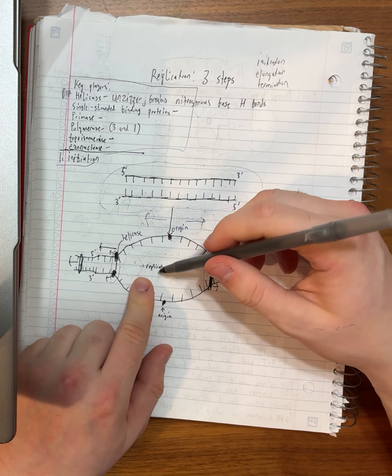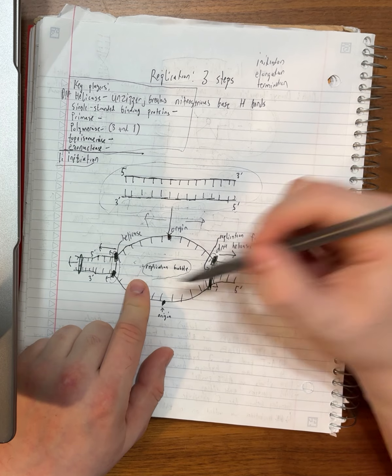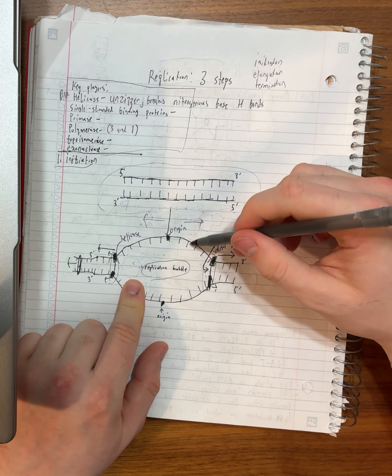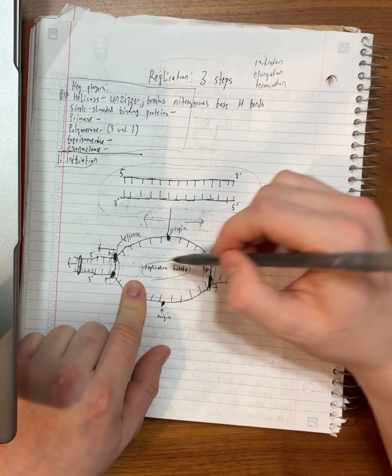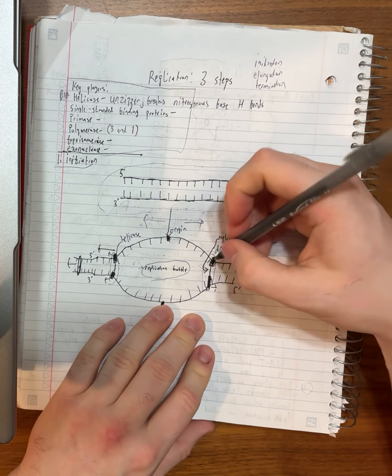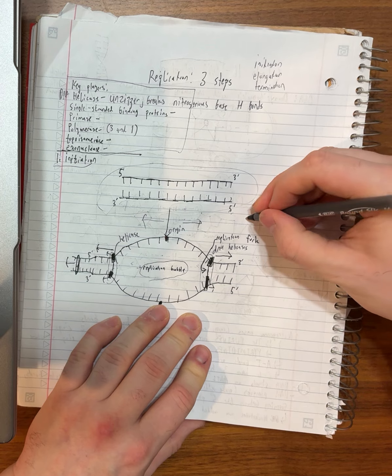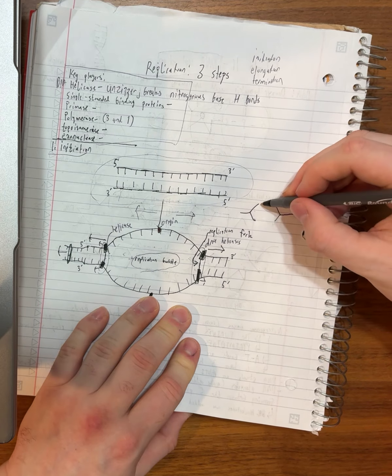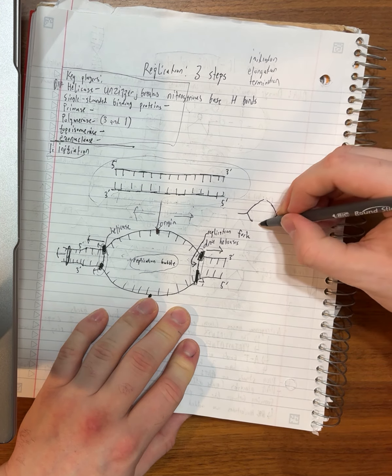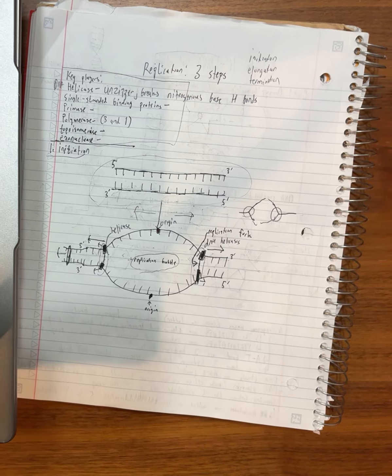And this is going to form what's called the replication bubble. And then we're also going to have our replication forks on each side. So we have a fork, because remember, it looks kind of like this. So these would be the forks right here and right here.